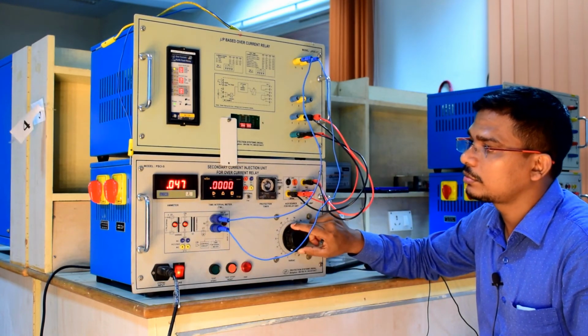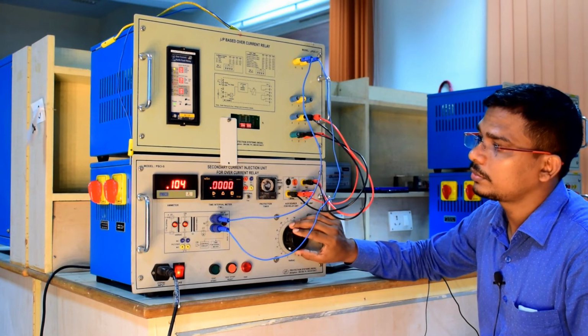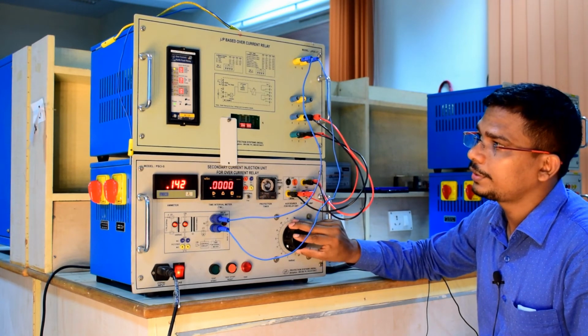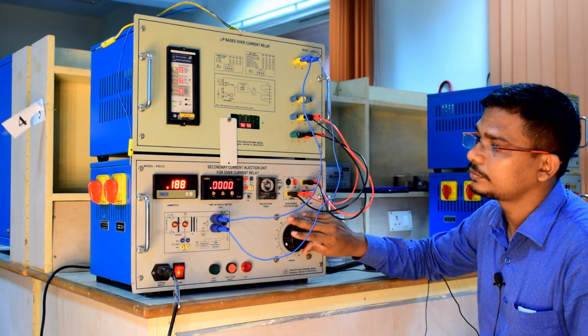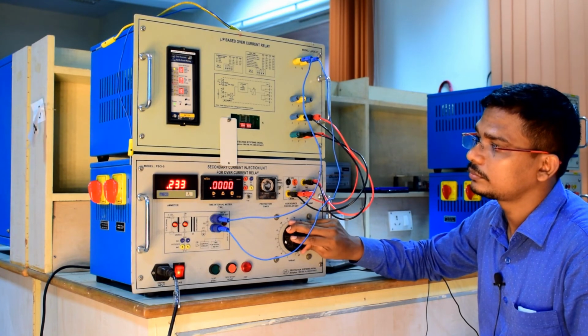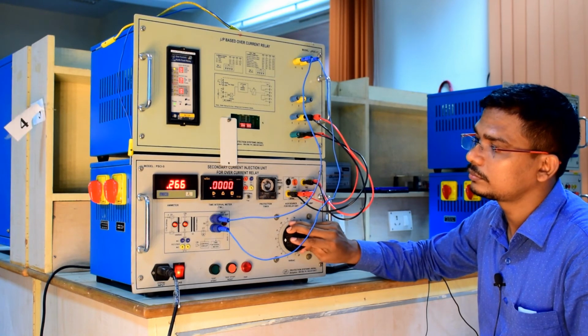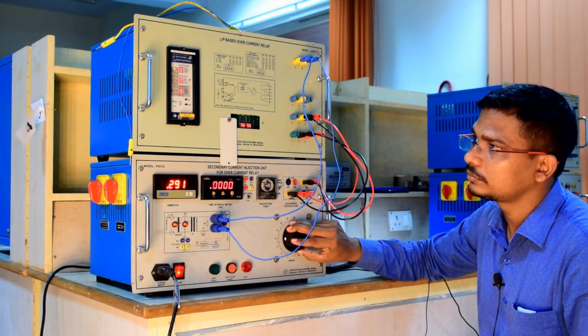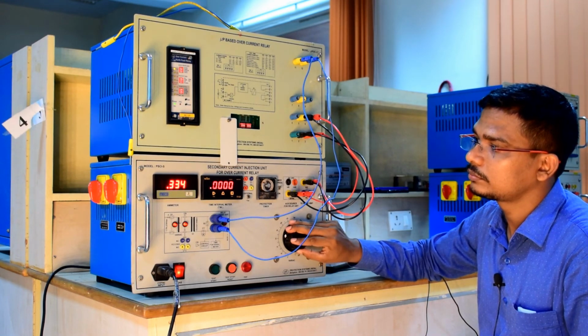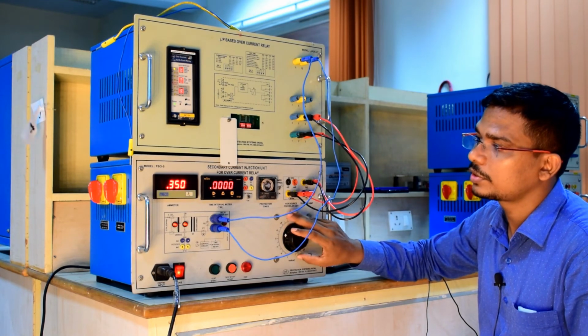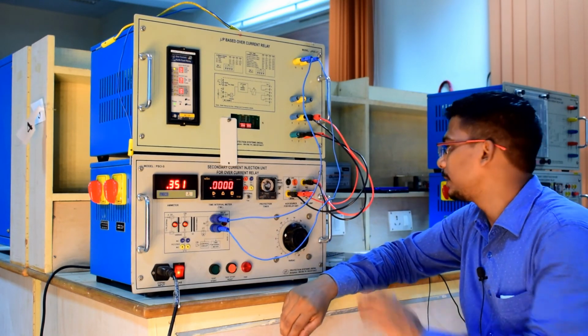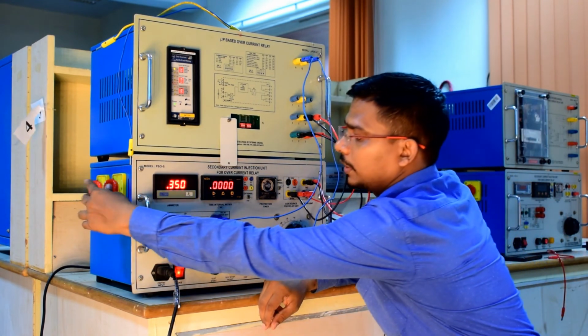We increase the dimmer and go to 0.35. So 0.346, 0.35. So 0.35 is the current. Now we will allow the current.